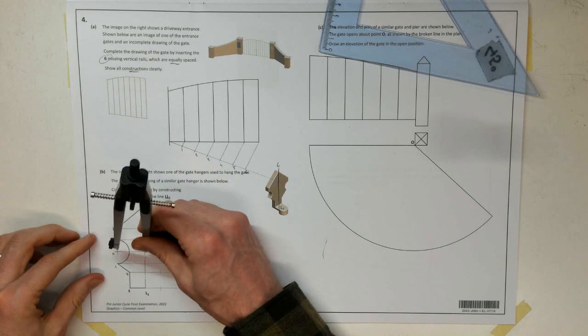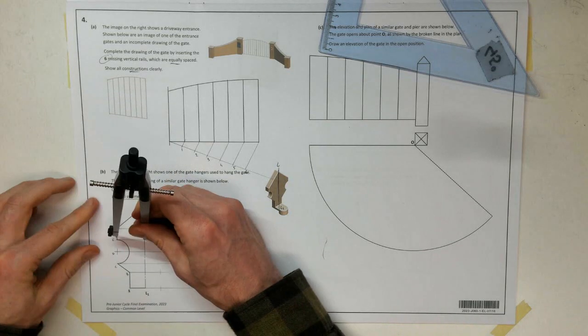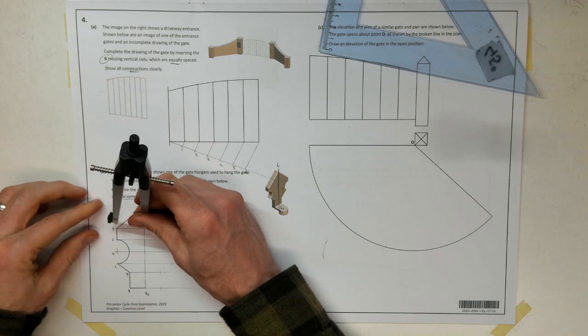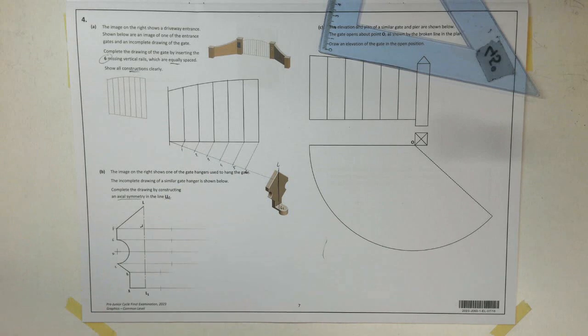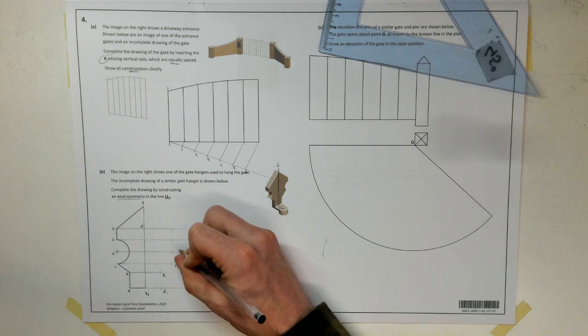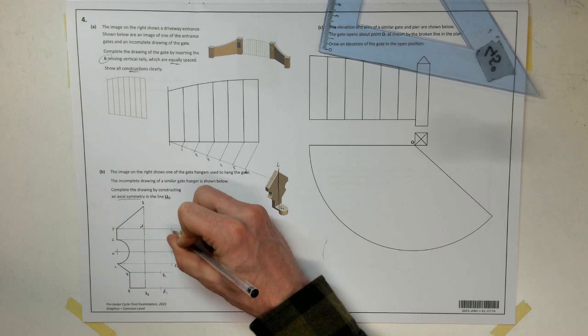D is actually going to be the same distance, but let's show how we got it. E, show how we got it. F, actually same distance again, but we'll show how we got it. So let's label all those: A1, B1, C1, D1, E1, and F1.